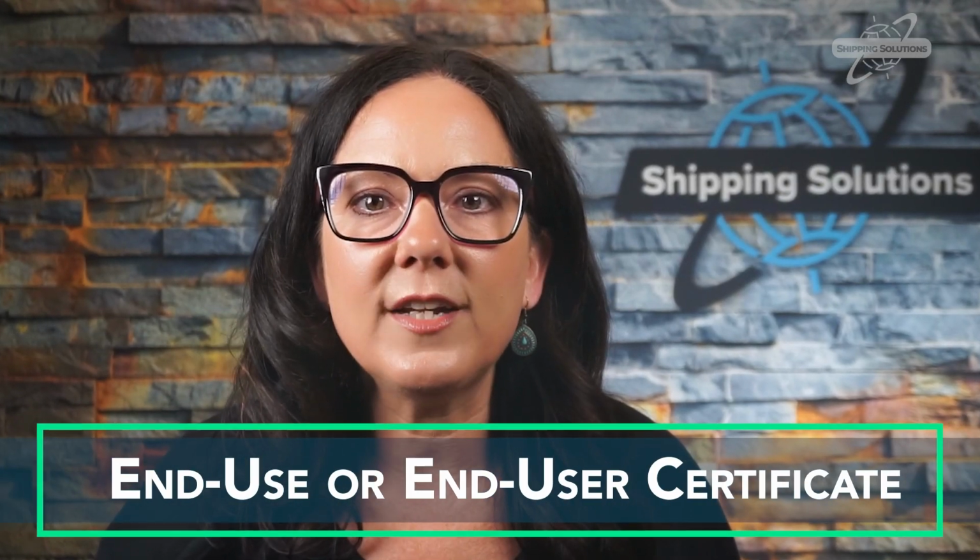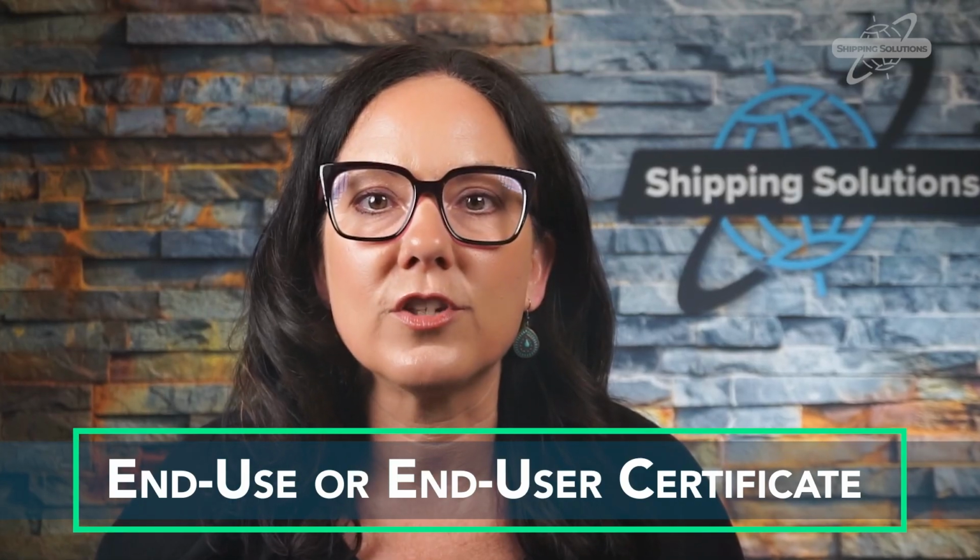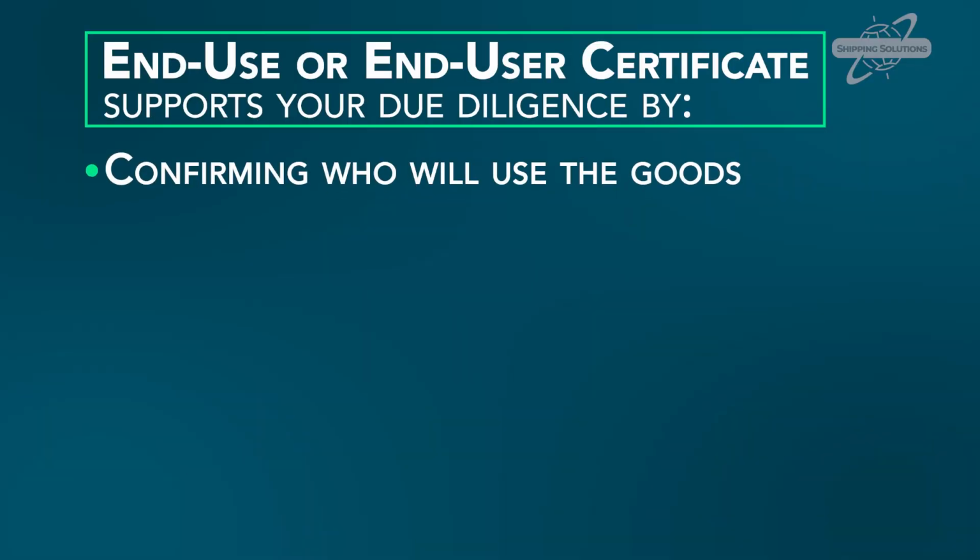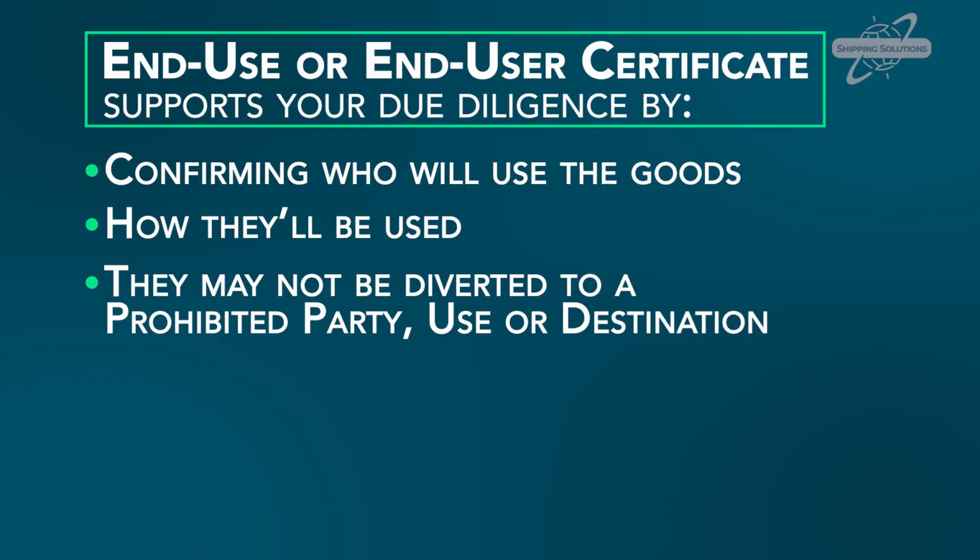Depending on the product, destination, end user, or end use, you may also need an end use or end user certificate. Sometimes it's required, other times it supports your due diligence by confirming who will use the goods, how they'll be used, and that they may not be diverted to a prohibited party, use, or destination.